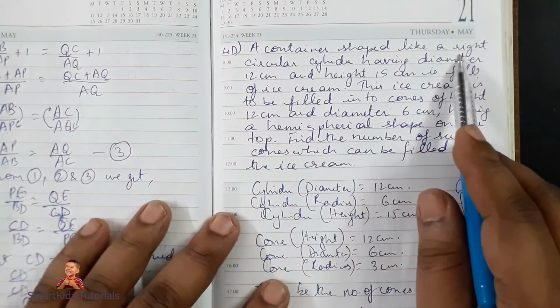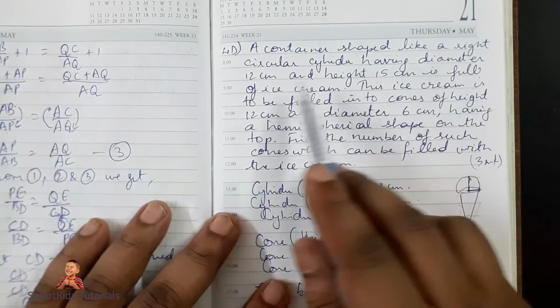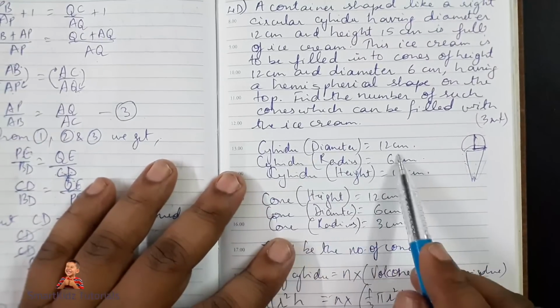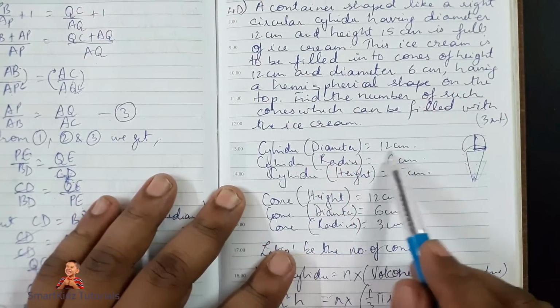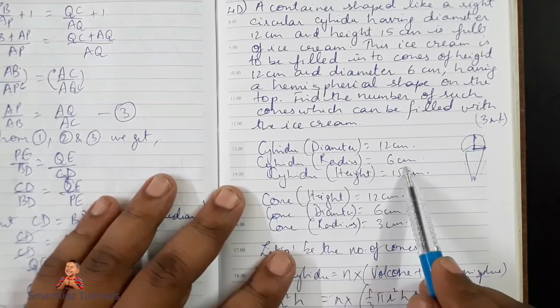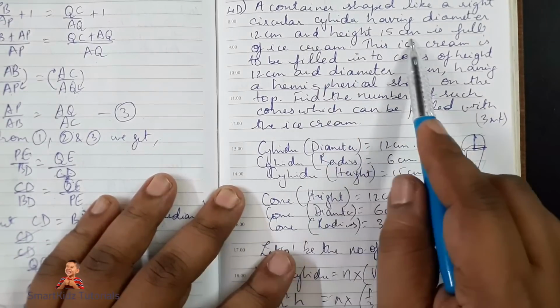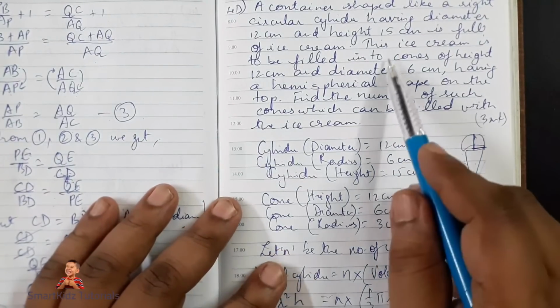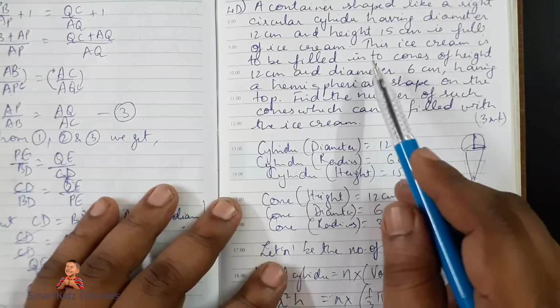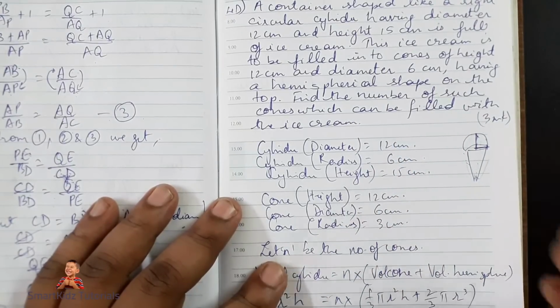A container shaped like a right circular cylinder having diameter 12 centimeters, which I mentioned over here. Cylinder diameter 12 centimeters. And because the diameter is 12 centimeters, the radius will be 6 centimeters. And height 15 centimeters, mentioned here, is full of ice cream. So there is a cylinder, and that cylinder is full of ice cream.